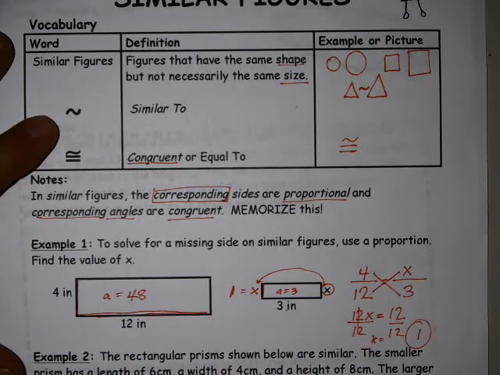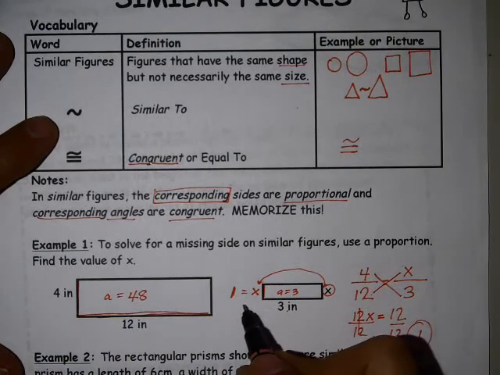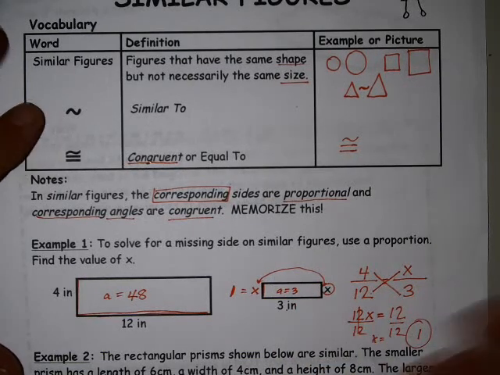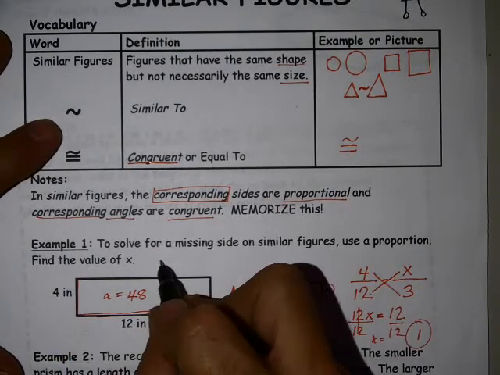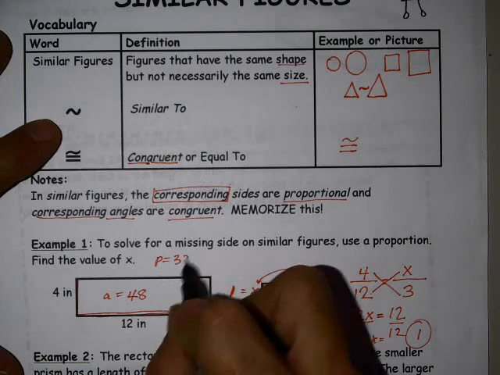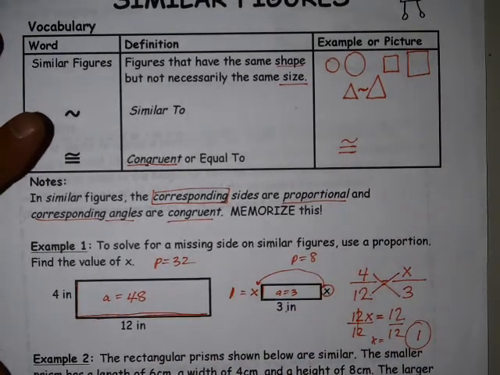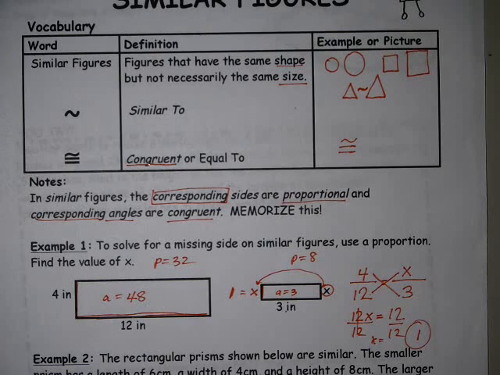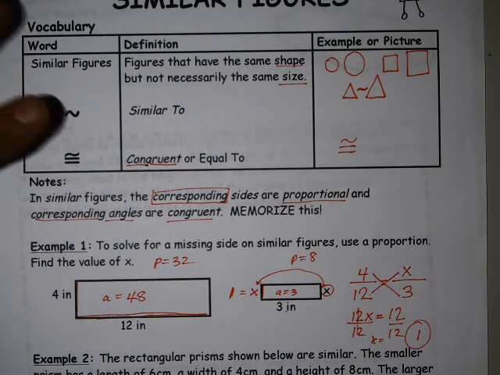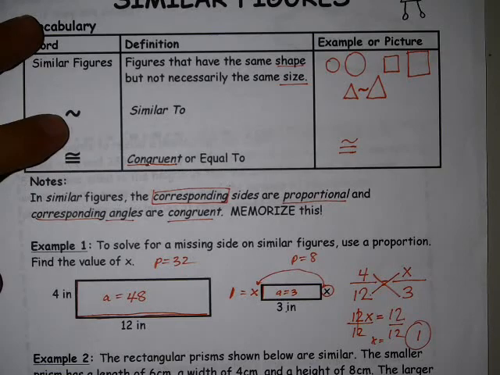They could also ask you the new perimeter. Well, 3 plus 1 is 4. Plus 4 again is 8. So it went from 16. This one had a perimeter of 32. This one now has a perimeter of 8. So once we find missing sides, sometimes they ask us more questions involved after that. Okay? All right, so let's look at another one.